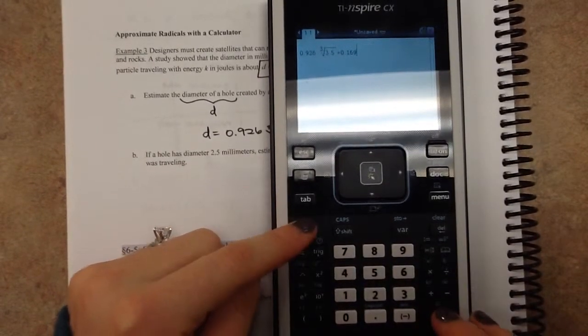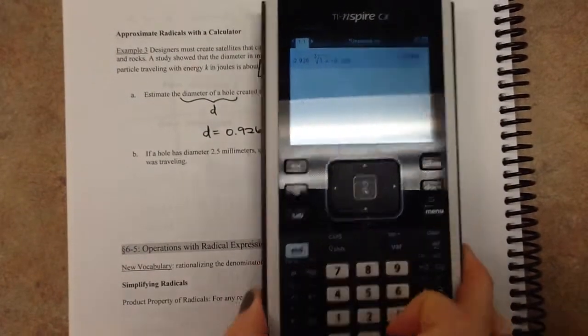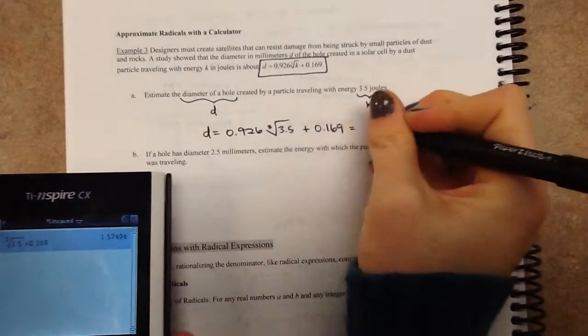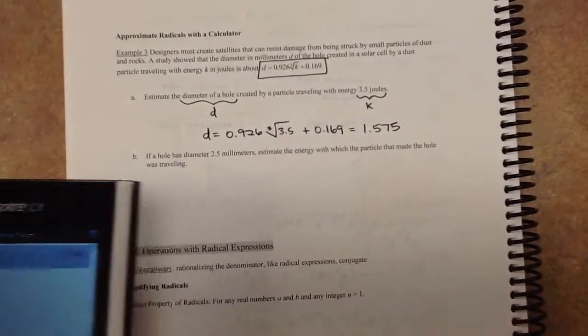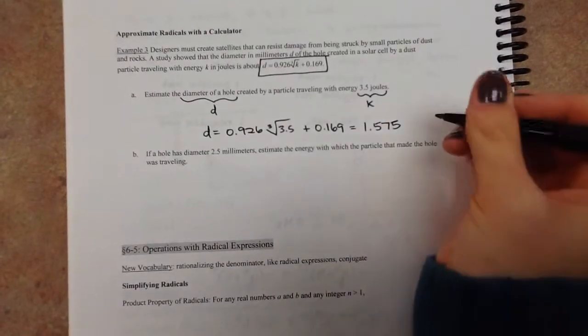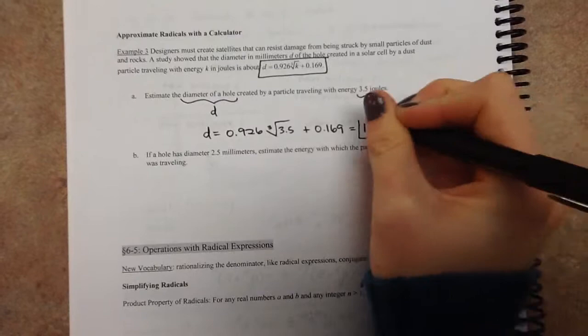Okay, so I type that in, hit enter. And that is my approximate value. All right, so might as well just write down all of those decimal places. 1.575. We'll go 3 decimal places. And it says diameter in millimeters, so that would be 1.575 millimeters.